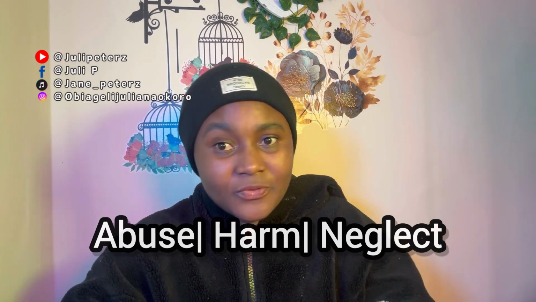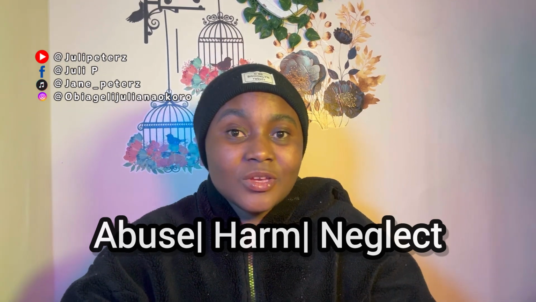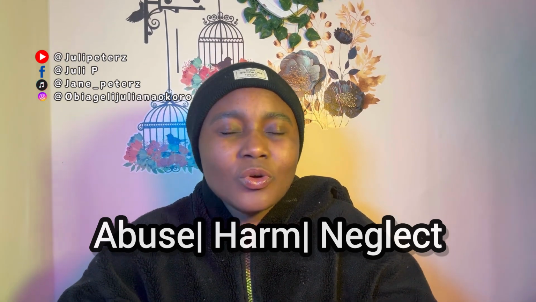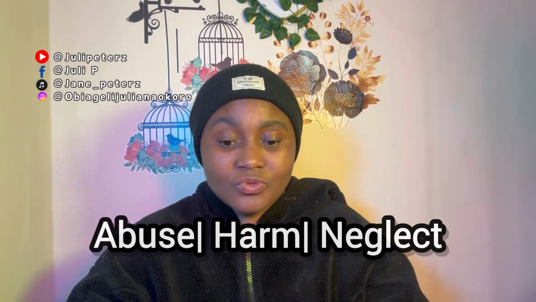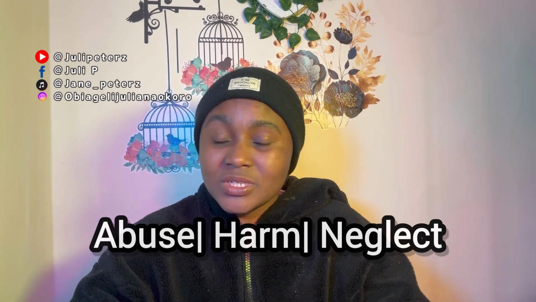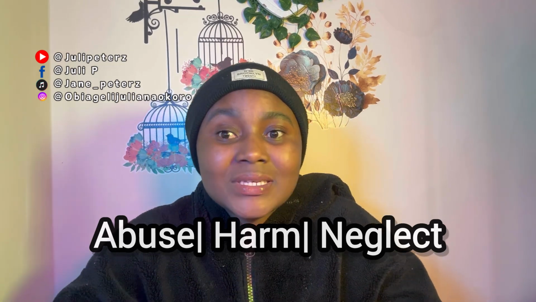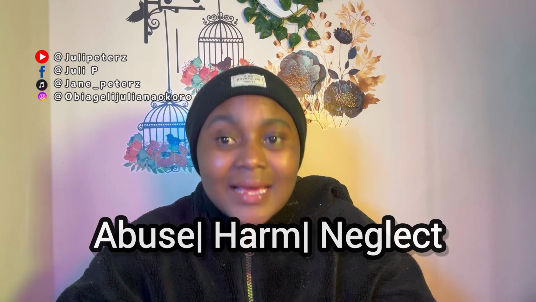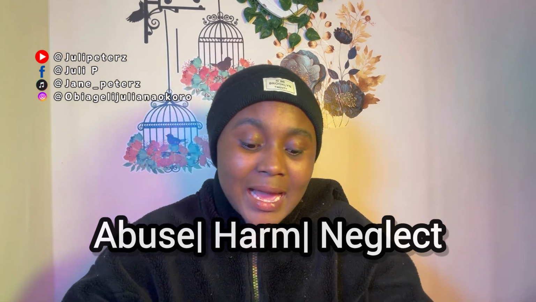Abuse can also be in the form of: you have to give this person food, you do not give them food. You have to give this person a shower, you didn't shower them. Anything that you are supposed to do, a service that you are supposed to render to a service user, which is the client or the resident, but you did not do it. That is what? Neglect.